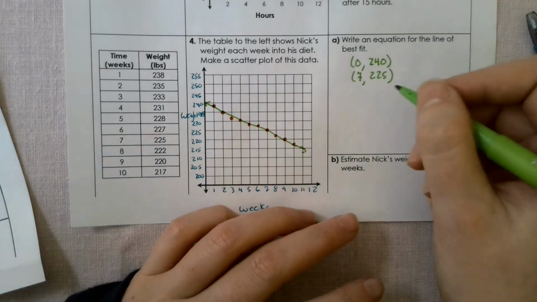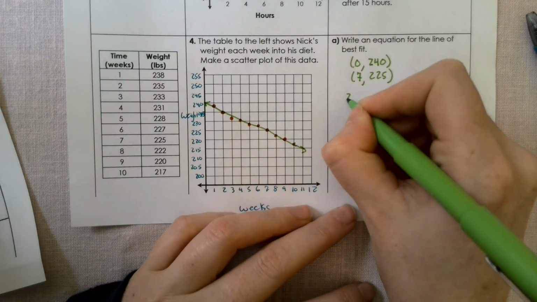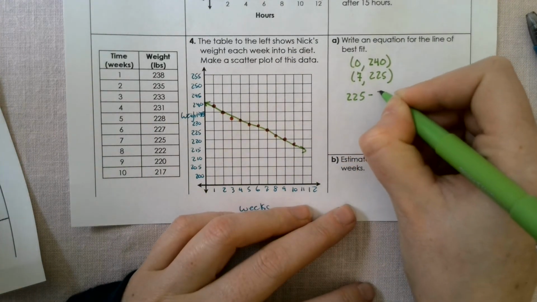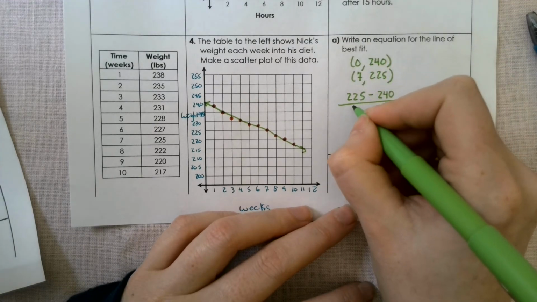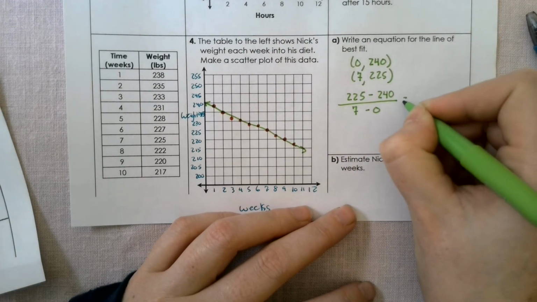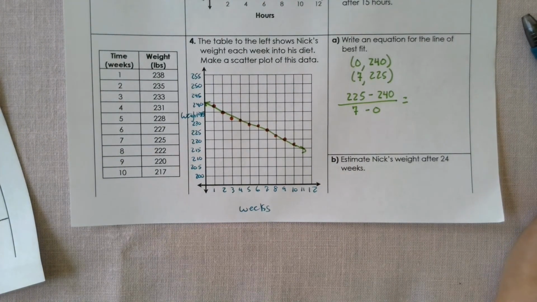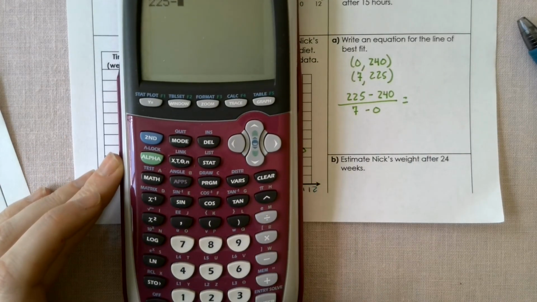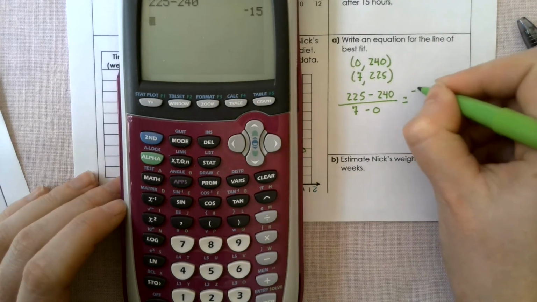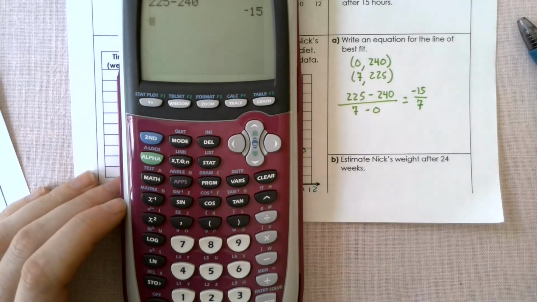So y2 minus y1, so that's going to be 225 minus 240 divided by x2 minus x1, 7 minus 0. 225 minus 240 will give me negative 15 over 7.